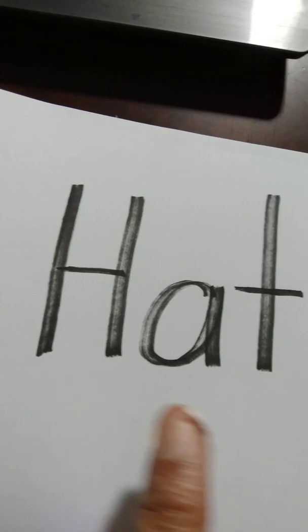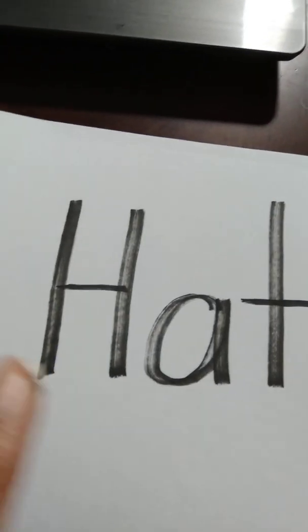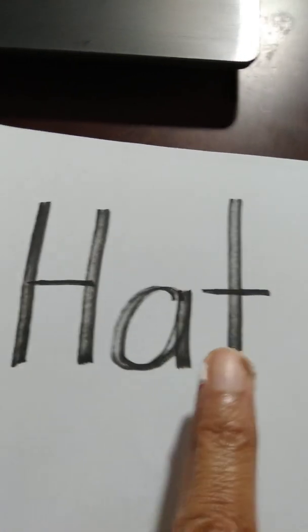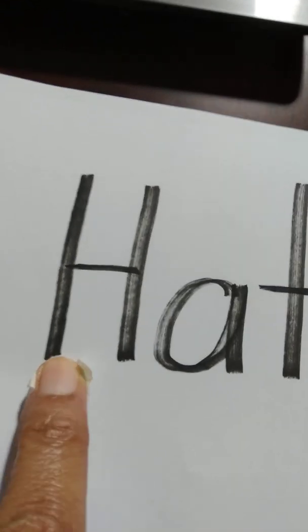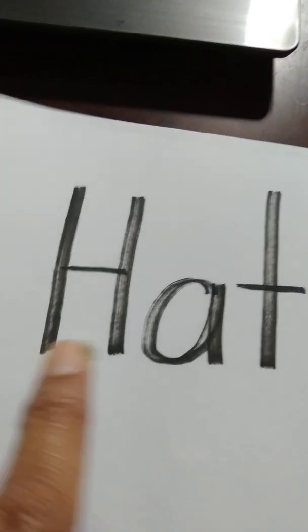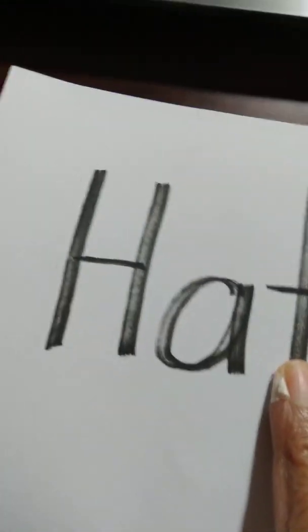So the first letter you're going to meet is this letter, then you're going to meet this letter, and then this is the last letter you're going to meet in this word. So this is the first letter in the word, this is the middle letter, and this is the last letter.